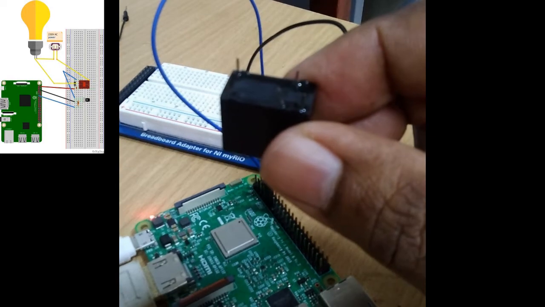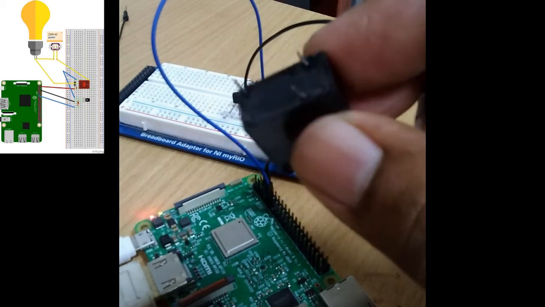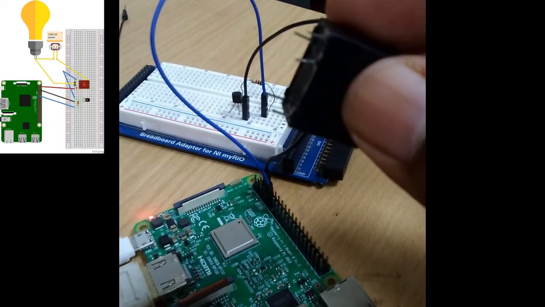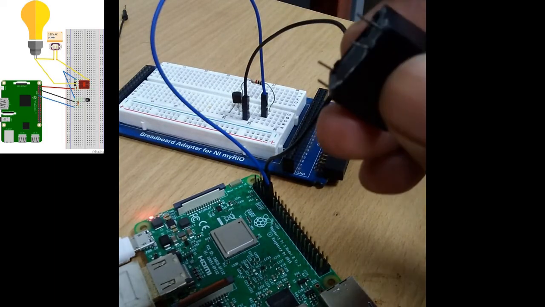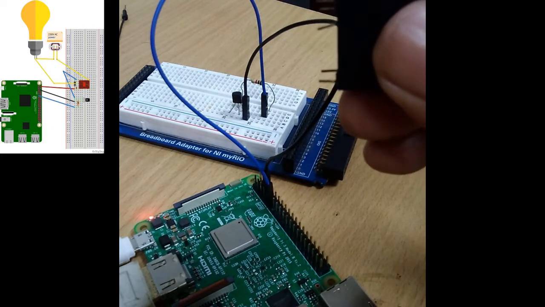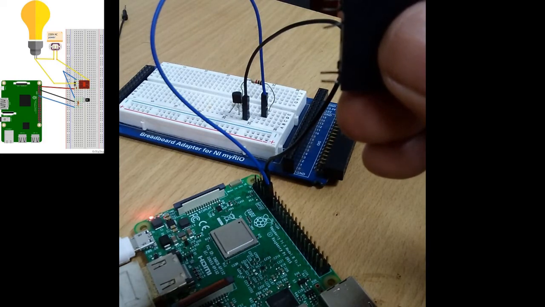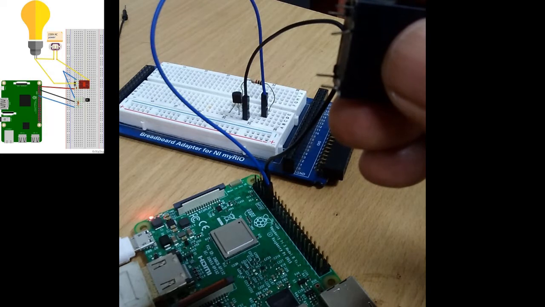I am going to use a 5 volt relay to control home appliances. A 5 volt relay has 5 pins. These 2 pins are called coil pins. These 3 pins are NC, NO and common. In the coil pins, we will give 5 volt to activate the coil and deactivate the coil.